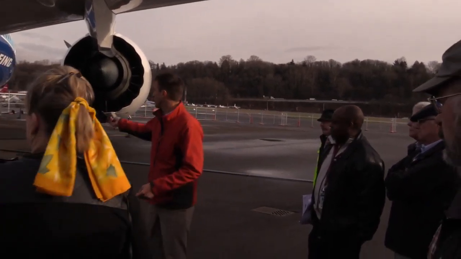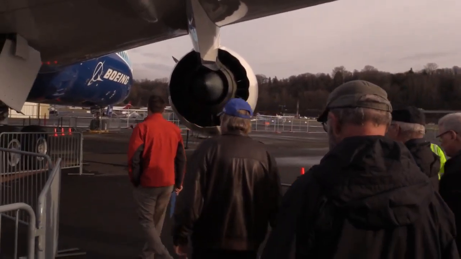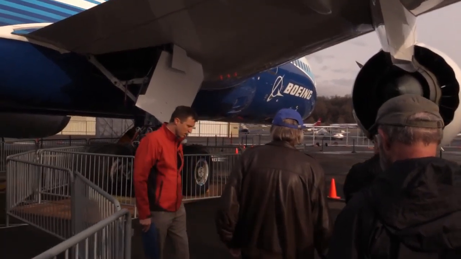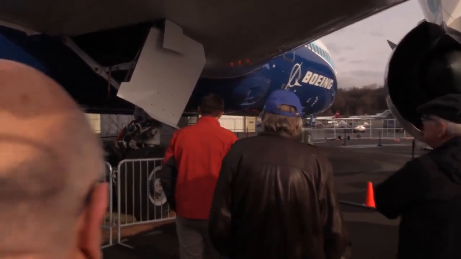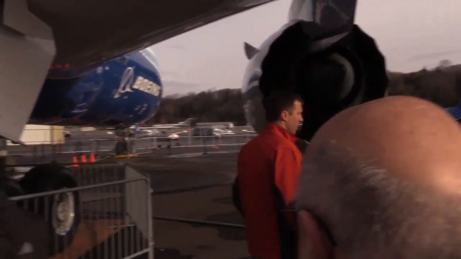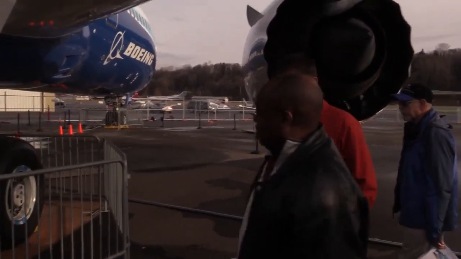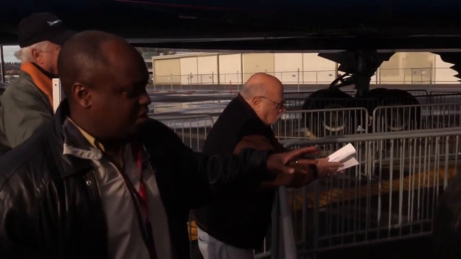So if we move down to the wheels over here, want to spend a little bit of time down here. So these are electric brakes. More efficient, better braking, lighter weight. Hamza, you know a little bit about down here, so why don't you? Yeah. So one of the things that is really revolutionary on the 787 is the brakes.